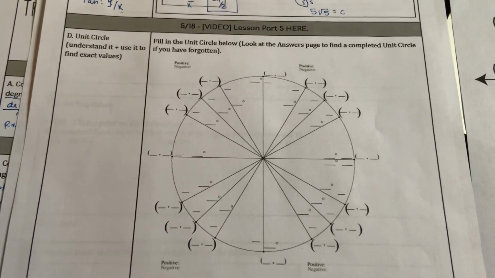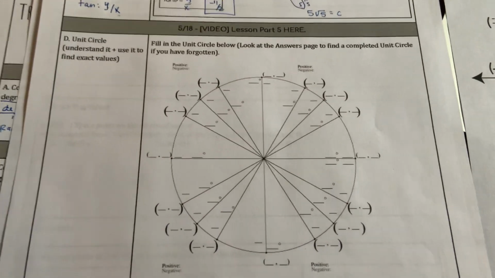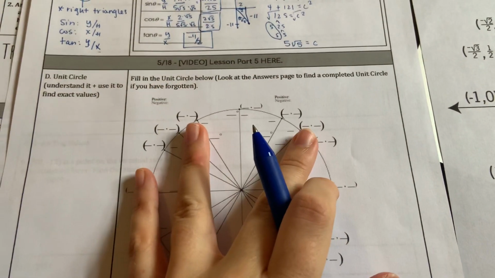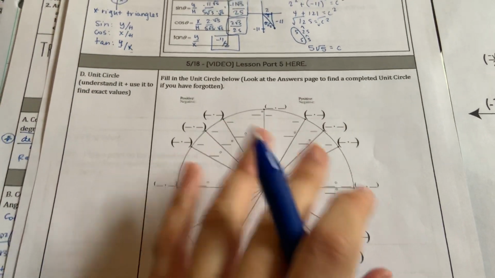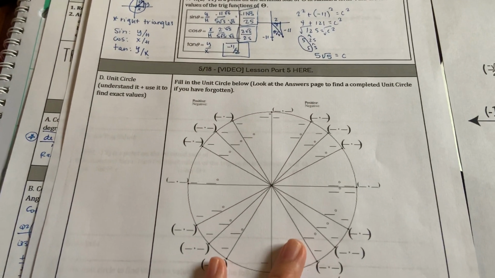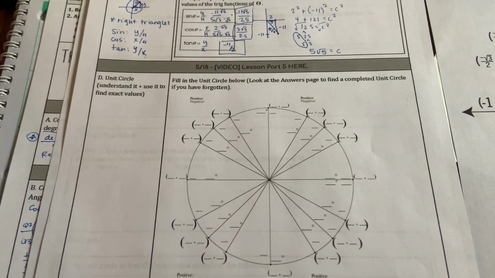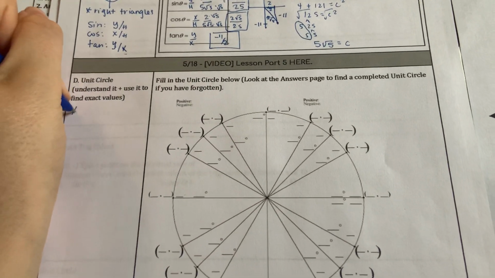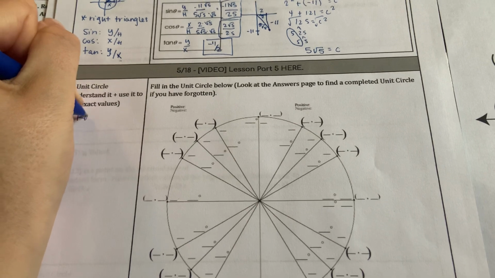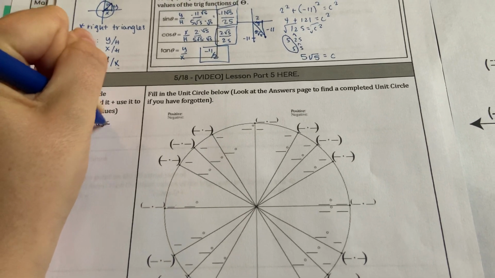Page 2, part 5, last part of today. So the first thing you're going to see here is a blank unit circle. Feel free to Google your own copy of the unit circle if you've forgotten. But a couple of things that I want you to remember. Remember, in the unit circle, the radius is always 1, right?